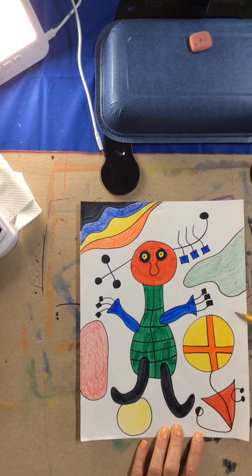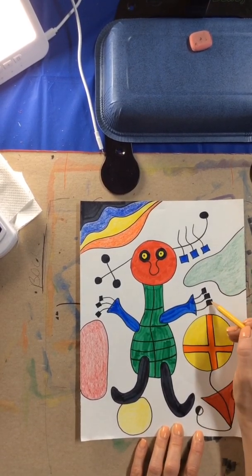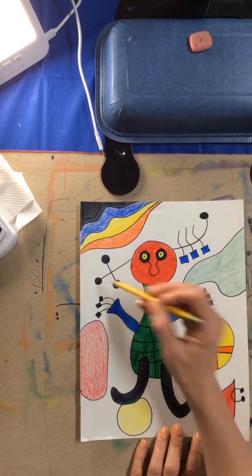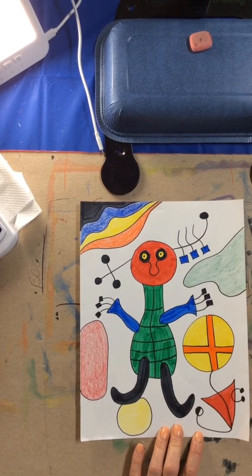And don't forget, leave your background white. Okay, leave your background white, but make sure you also add a little bit of black. Sometimes I want you to stay away from black, but in this one I want you to add a little bit of black. Okay, friends, I can't wait to see your finished abstract Joan Miro inspired drawing.